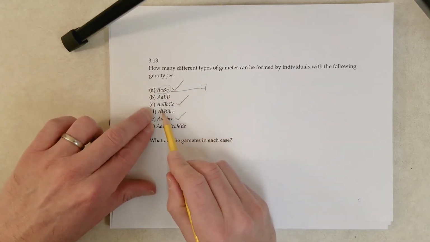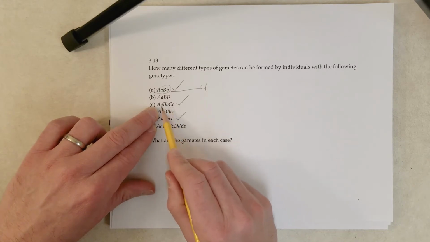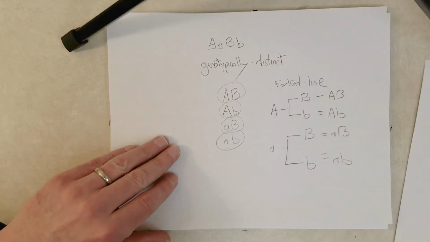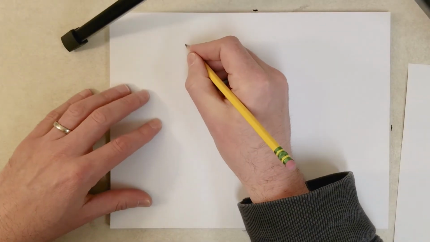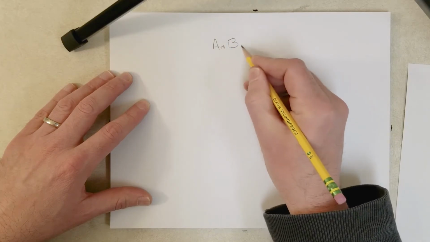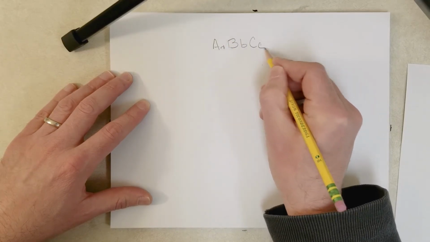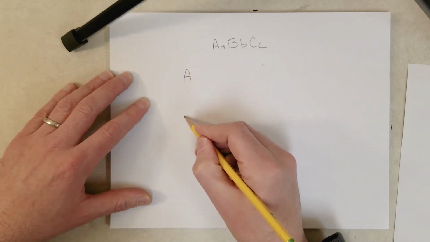But let's take a look at this individual here, heterozygous for 3 pairs of alleles. So this individual has this genotype. Now I'm going to use the forked line method.